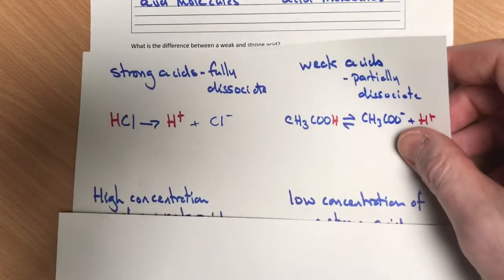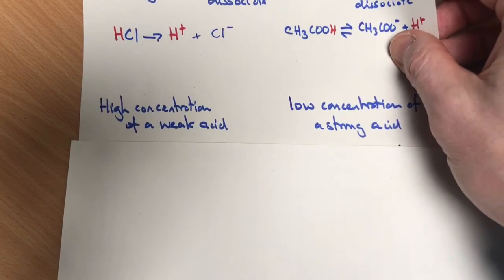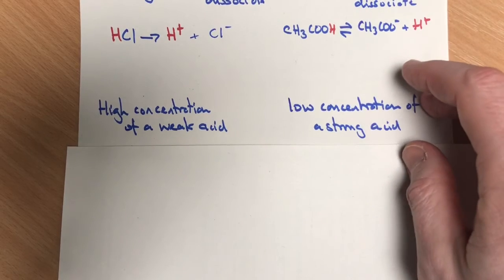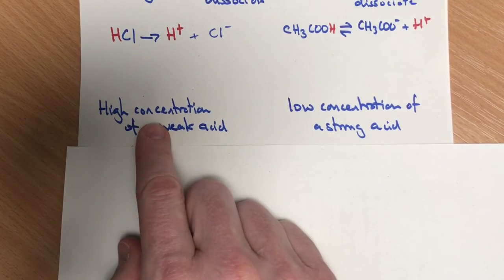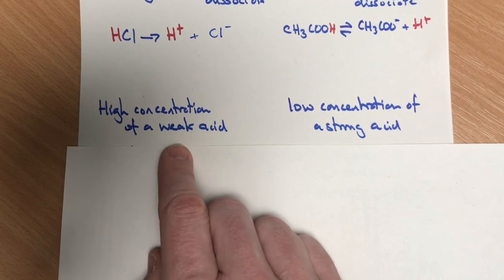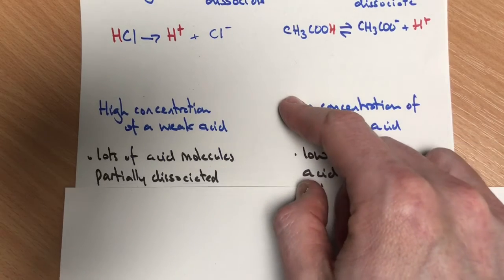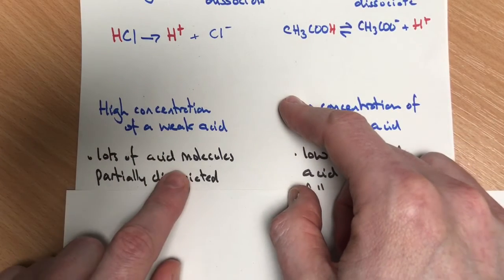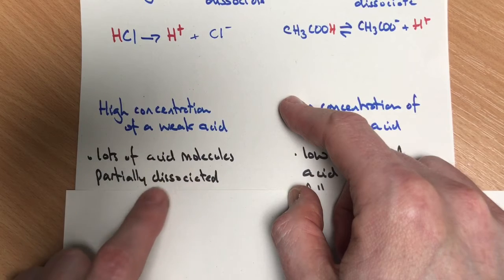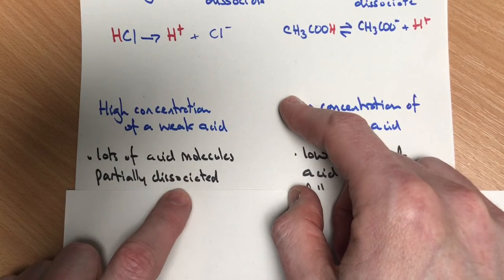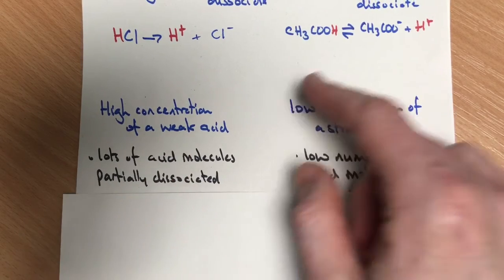Alongside that, if we come back to some examples to make us really understand this, we could have a high concentration of a weak acid. What does that actually mean we've got? Well, a high concentration means there are lots of acid molecules, and the fact it's weak means that those acid molecules are only partially dissociated.